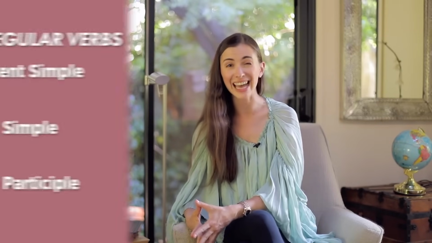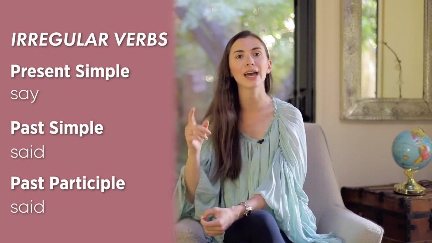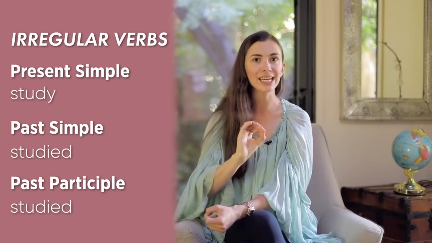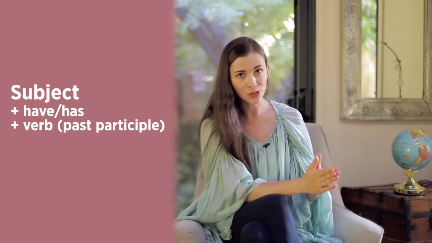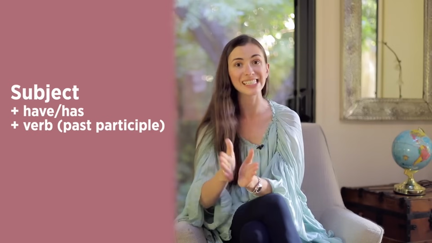So we use the third form. And please remember that some regular verbs actually change the way they're written. So for example, say, said, said. We get rid of y in the second and third form and we add i-e-d. Study, studied, studied. So just pay attention to the spelling of those words. So we have has or have. We have a verb in the third form, and if it's a regular verb, we add ed. If it's an irregular verb, we just learn the third form.